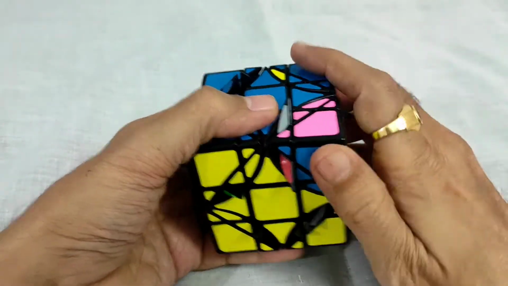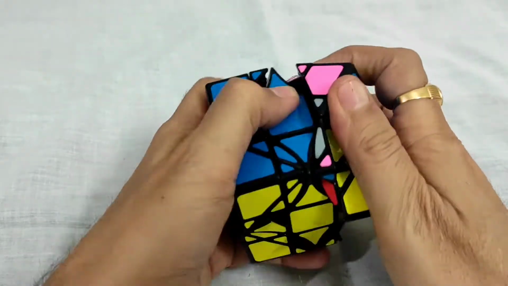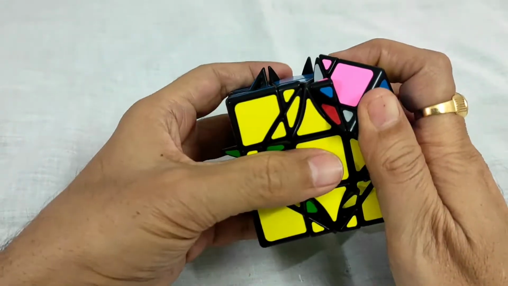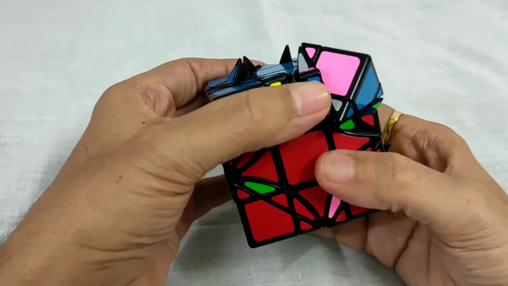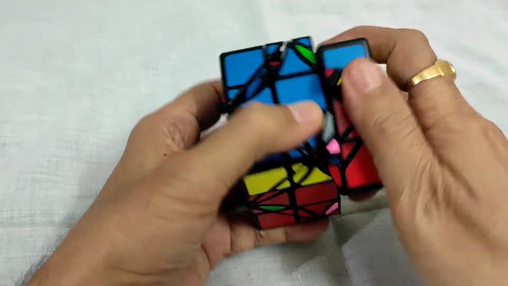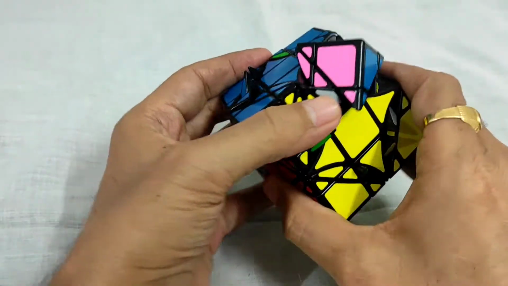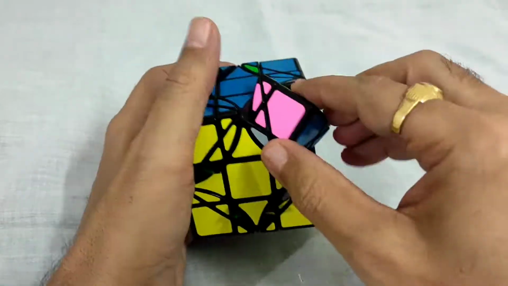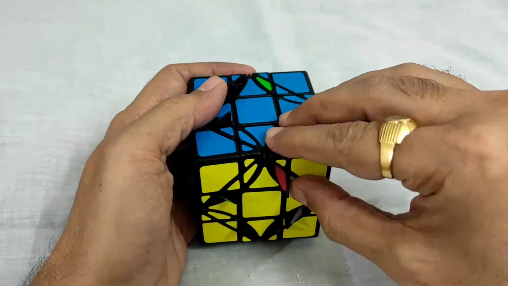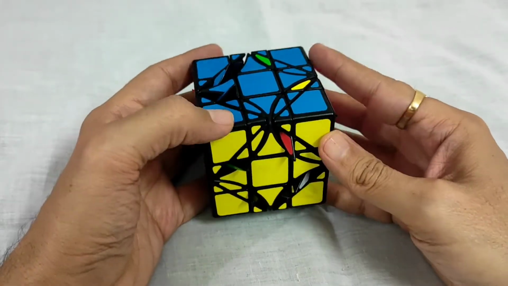So up, up, down, now turn right, again up, down, back, down, and place it into its original position. Okay, so we could solve one, this is red one, which we could solve.